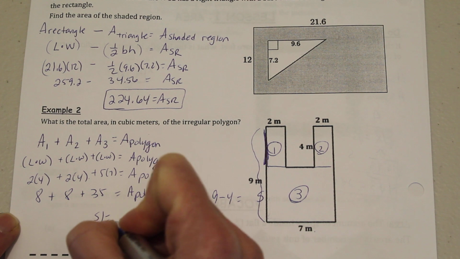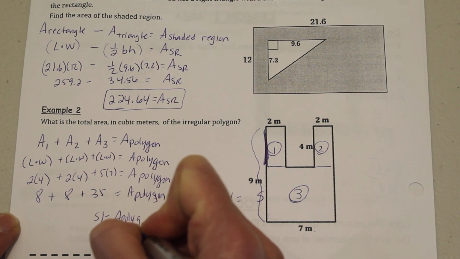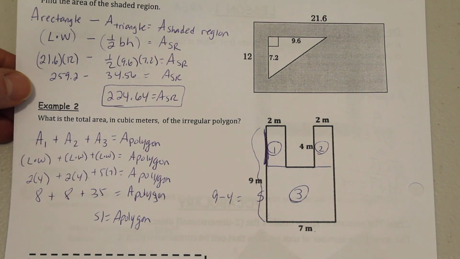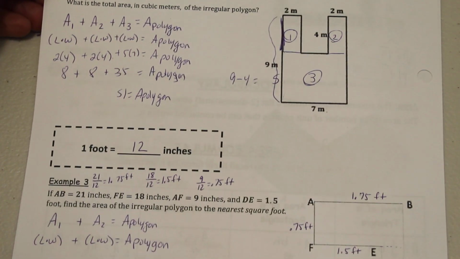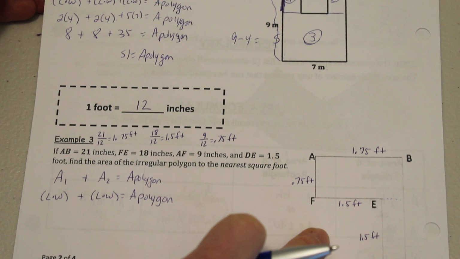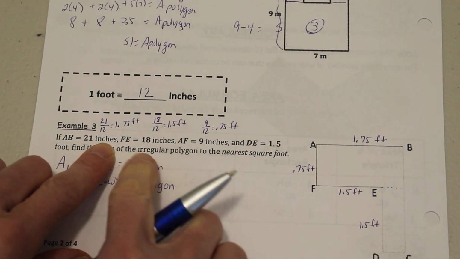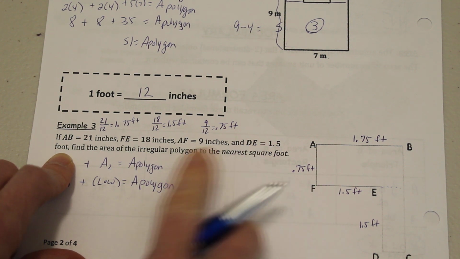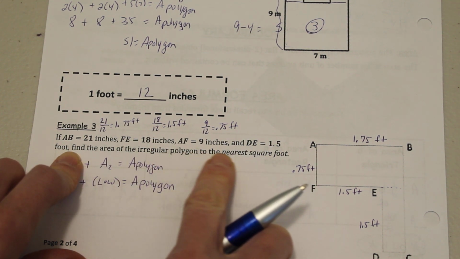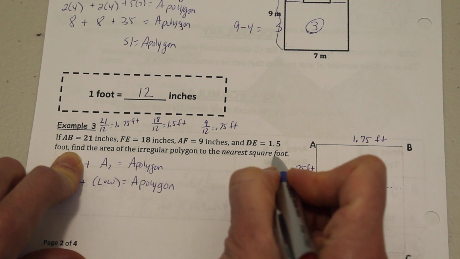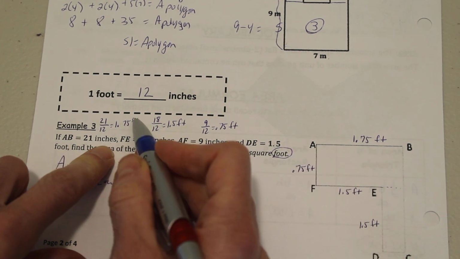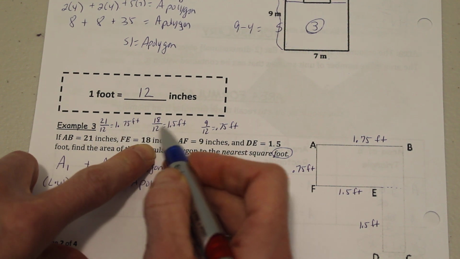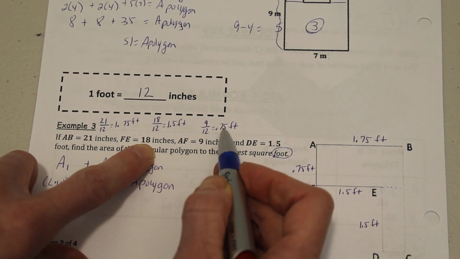All right, so again, you're going to pause the video, write this all down, and make sure that you can get to it on your own so you can even try it again. You also should know that 1 foot is equal to 12 inches. All right, so notice here, these were in inches, inches, inches, and the last DE was in feet. It said find the area of the irregular polygon to the nearest square foot. So I changed all of my inches to feet. So 21 divided by 12, you can check my math, 18 divided by 12, and 9 divided by 12.